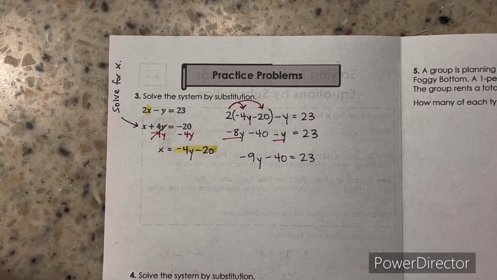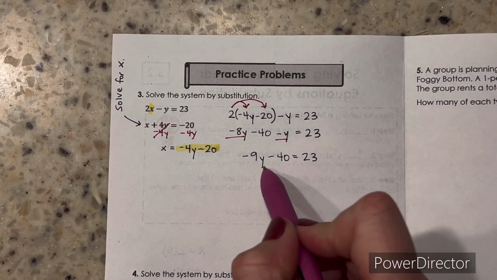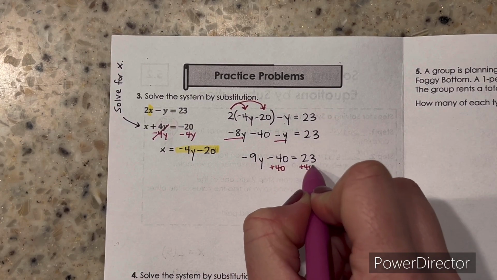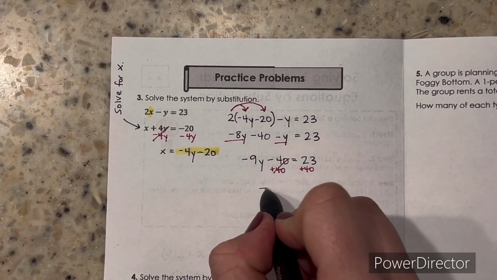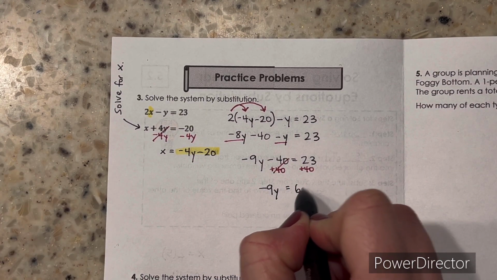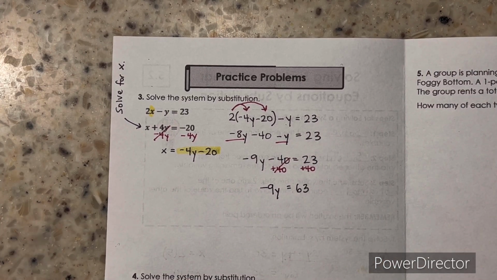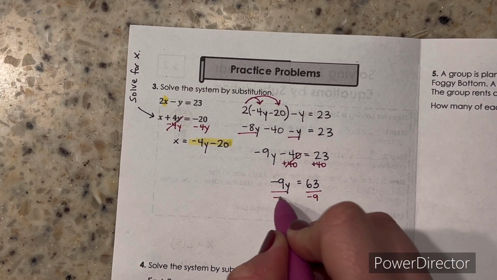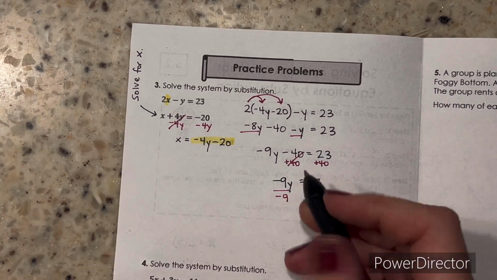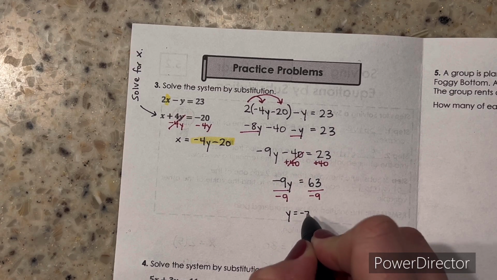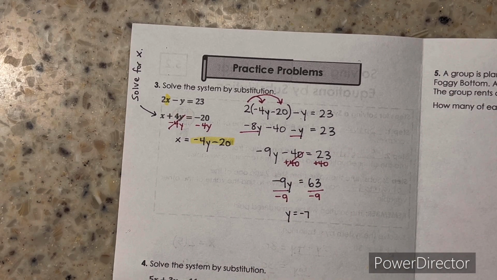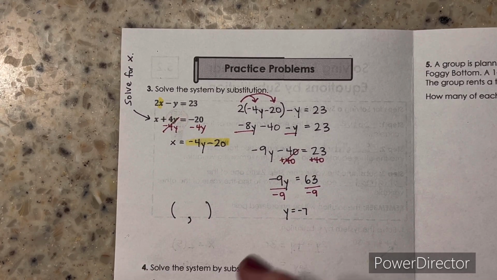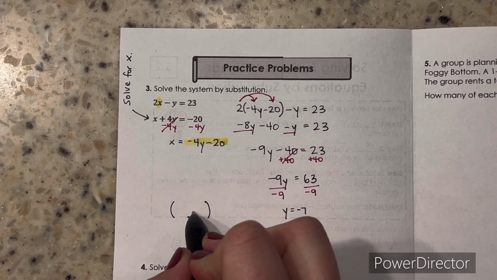Now it's a normal 2-step equation that's introduced in the 7th grade. To get that y by itself, let's get rid of that 40. Gotta add 40. We have negative 9y is equal to, that's going to be a 63. And lastly, to get that y all the way by itself, we're going to divide by this negative 9. And so I end up with y is equal to negative 7. In my ordered pair, because remember that's what I'm after, this is going to be the second number because this is my y value. So second number.